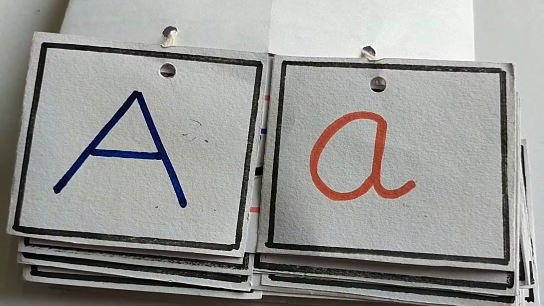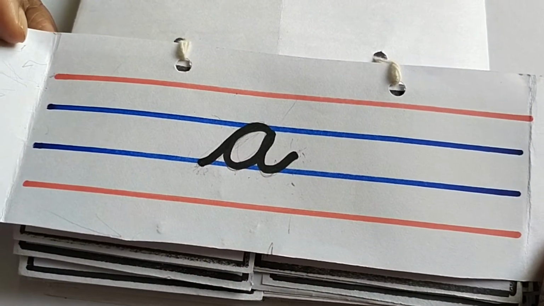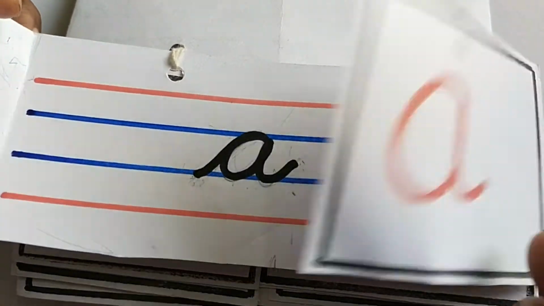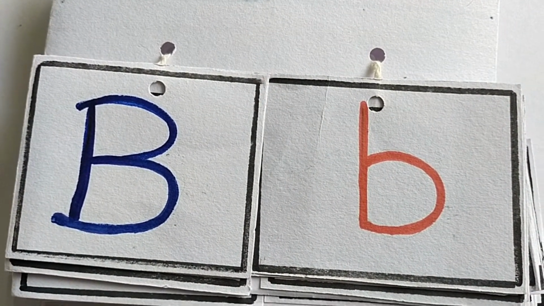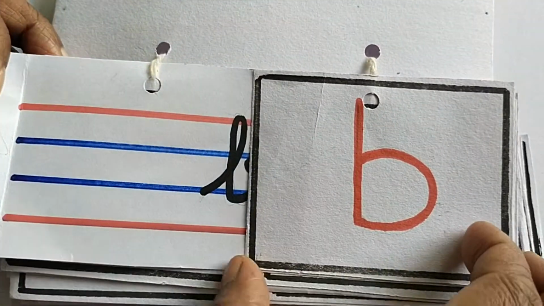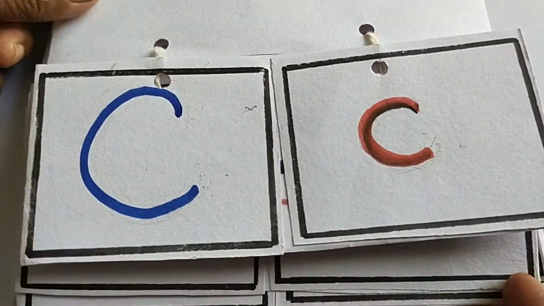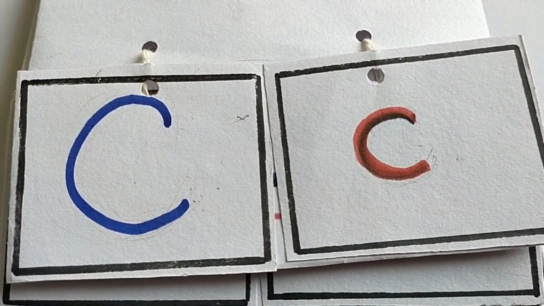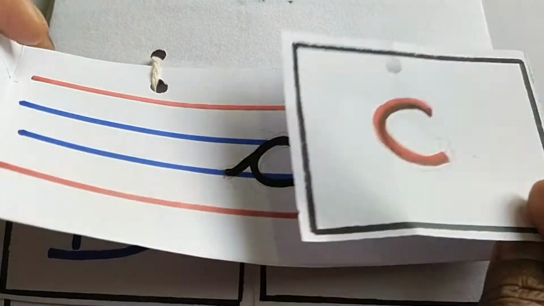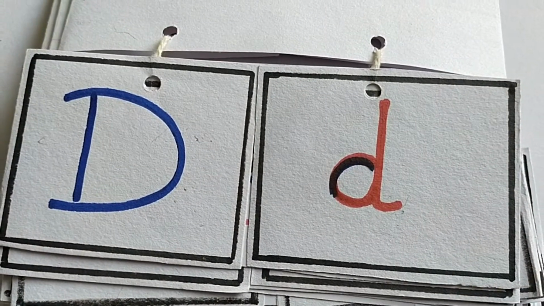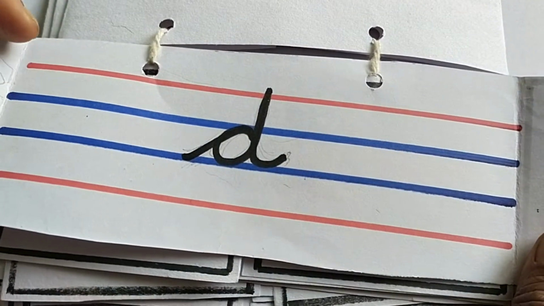This is capital A, small a, and inside cursive letter A. The next letter is B, capital B, small b, and cursive letter B. Capital C, small c, cursive letter C. Capital D, small d, and cursive letter D.